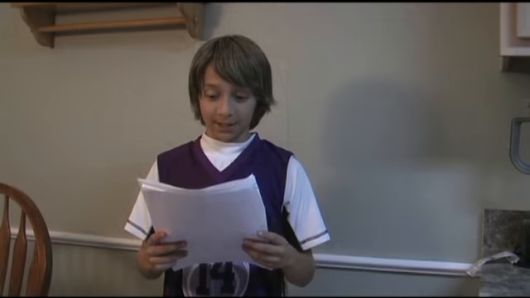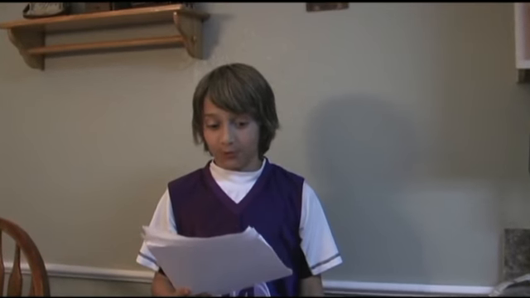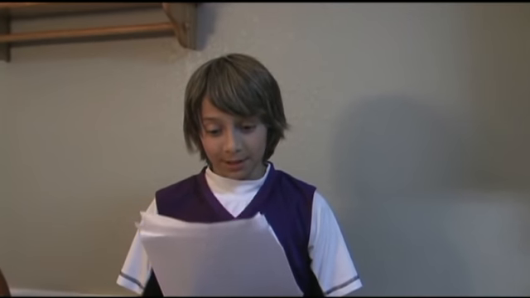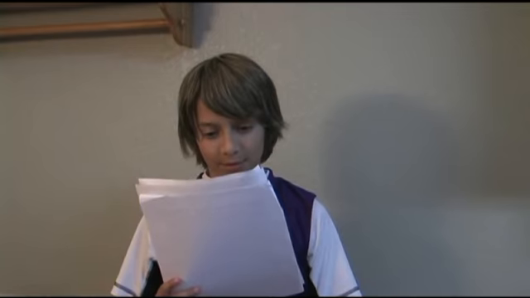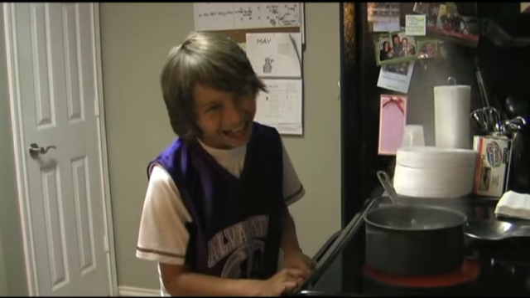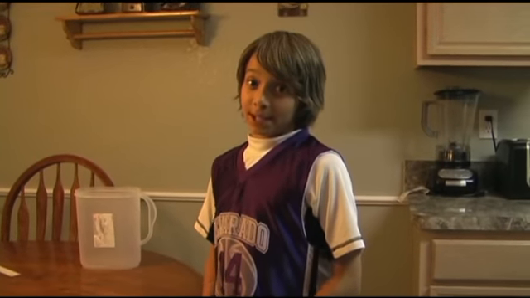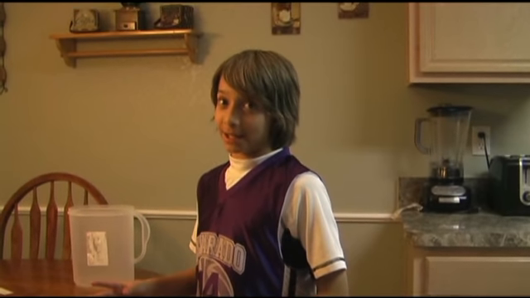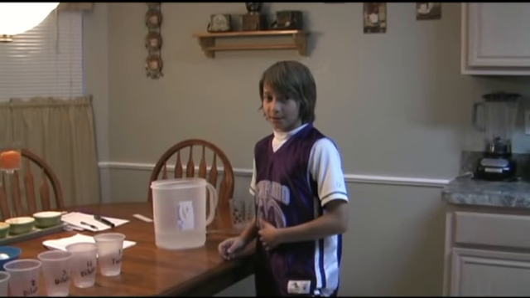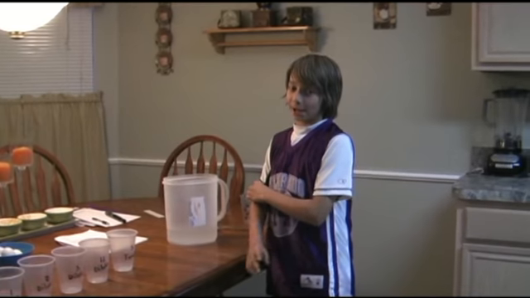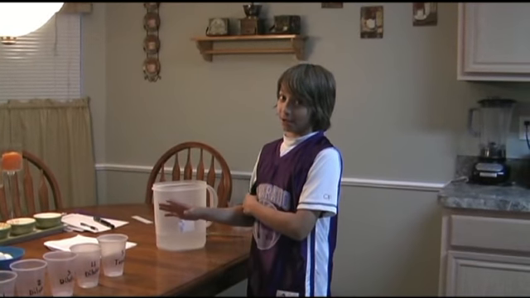Density is mass contained in a given unit. Density equals mass over volume. Volume is... I'm going to take one egg. Now I'll get 3/4 of tap water, and I'll add it to cups 2 through 5.